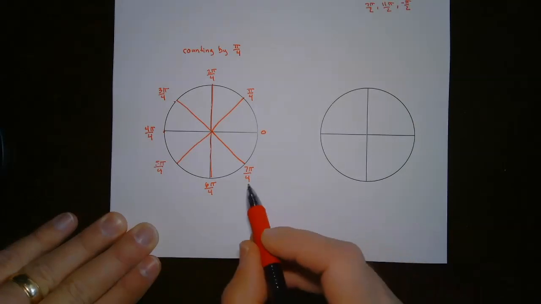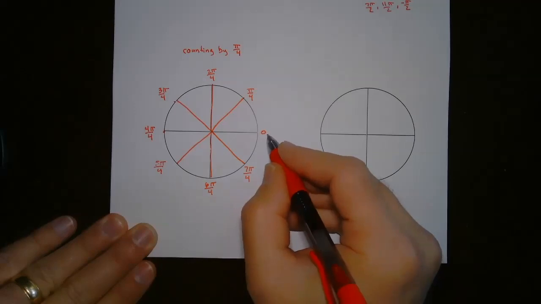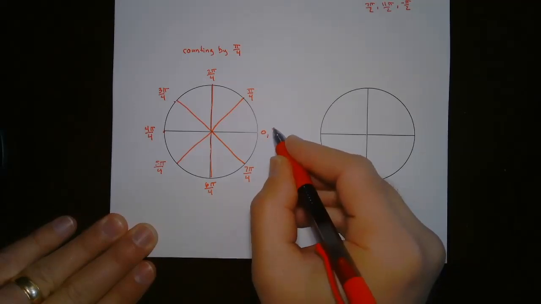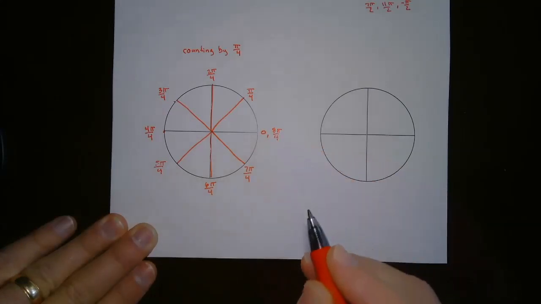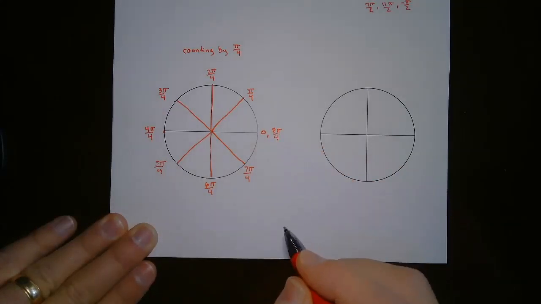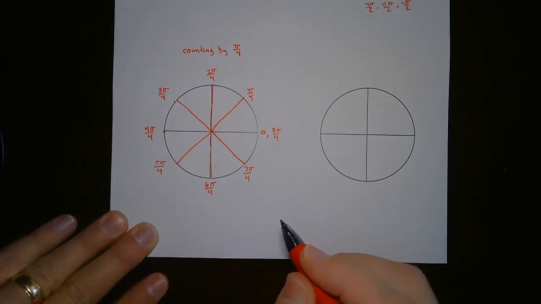Everybody's going to call that one 7 pi over 4, because you can't reduce it. And then this next one would be 8 pi over 4. However, no one is ever going to call that one 8 pi over 4. They're going to call it 2 pi instead. Okay? All right.